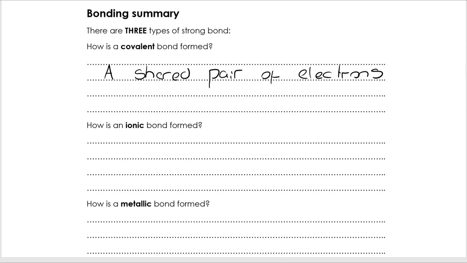Three types of strong bond. How are they formed? Well, I've already put the first one in. A covalent bond is a shared pair of electrons. Remember that within there is a subset called coordinate or dative covalent bonds. They work in exactly the same way. They are a shared pair of electrons, but both of the electrons come from the same atom. So let's have a think about the other two questions.